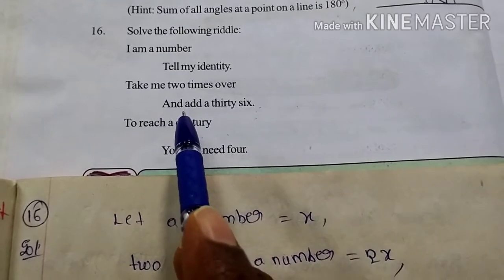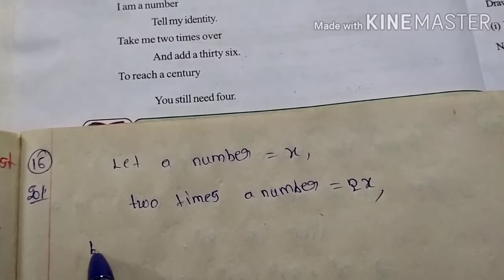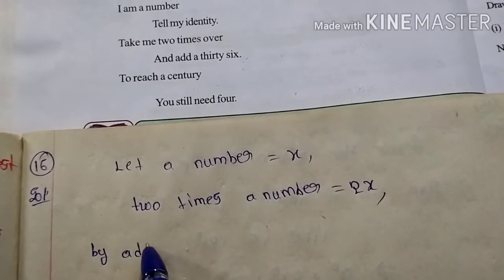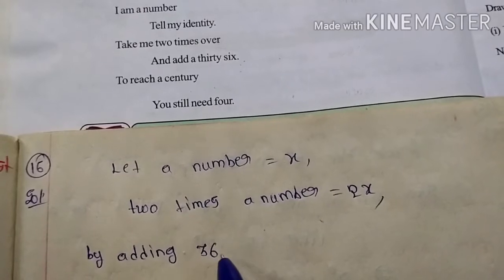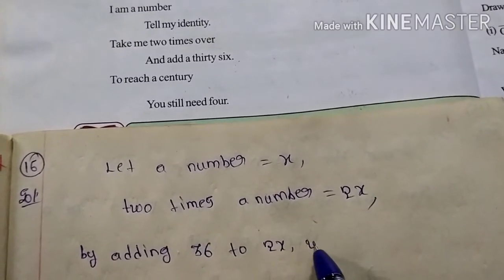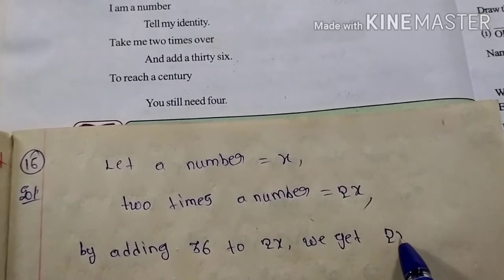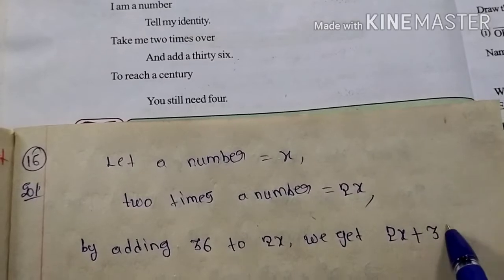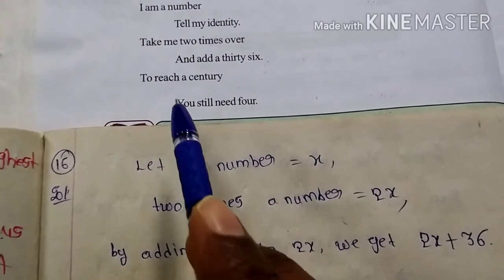2 times the number and add 36. By adding 36 to 2x we get 2x plus 36. Yes or no? We get 2x plus 36.